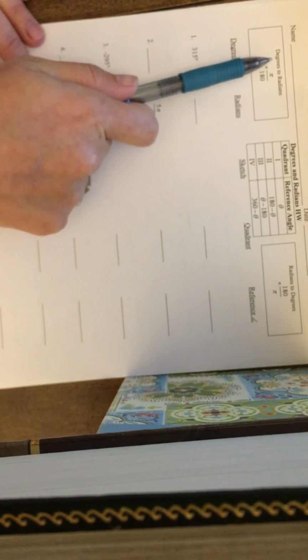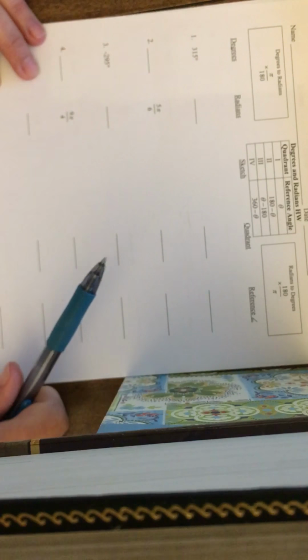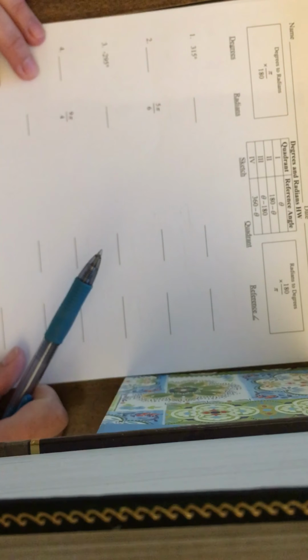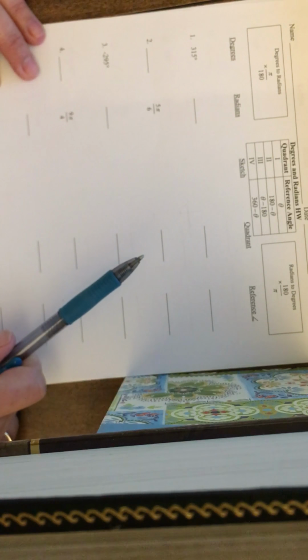Okay, so today we are going to just review radians and degrees. I don't think that we ever went over how to convert from degrees to radians and from radians to degrees. I'm going to post this sheet on Schoology. So if you have a printer, you can print it out. If not, you can just write this down. There's not a bunch of things to write.